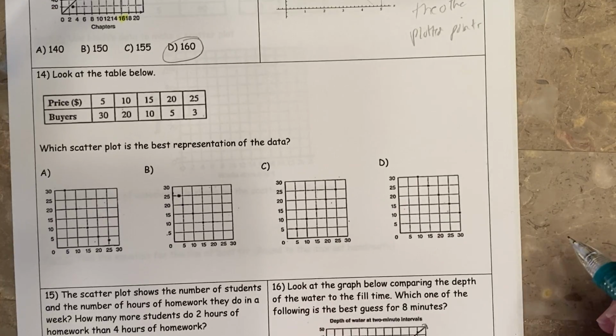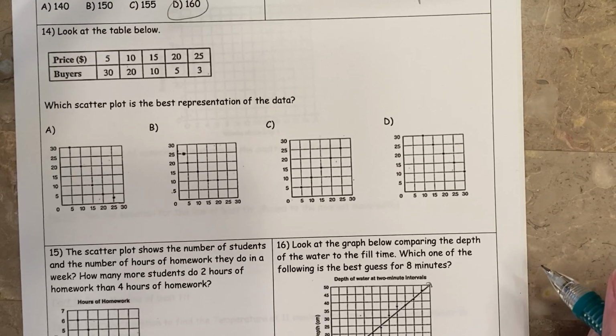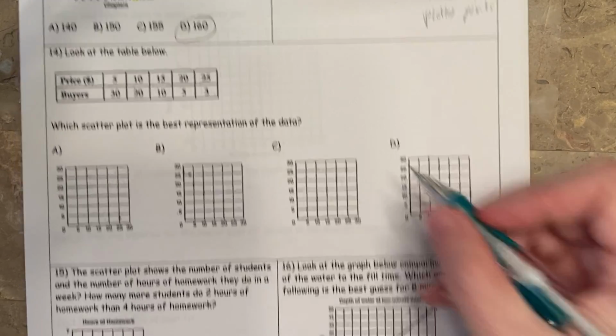All right, 14, look at the table below. Which scatter plot is a graph representation? So basically you want to just graph the points.